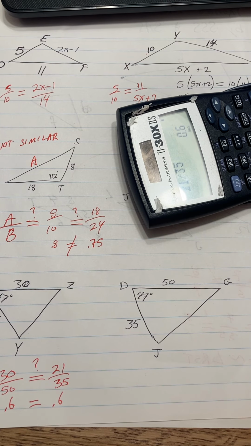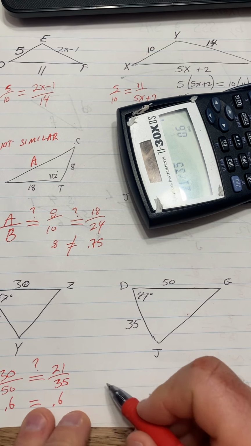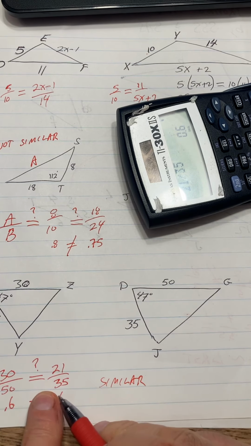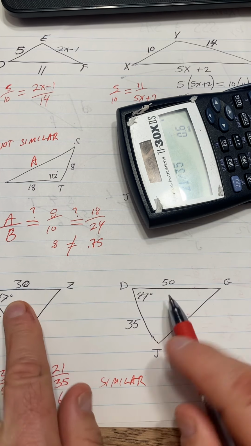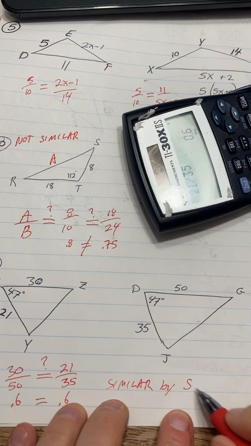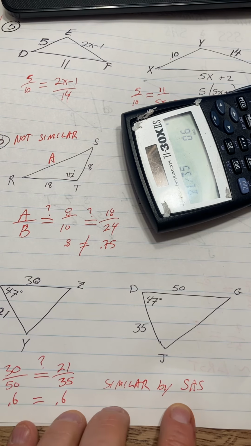The sides are proportional and the angles are congruent, so they are similar by side, angle, side.